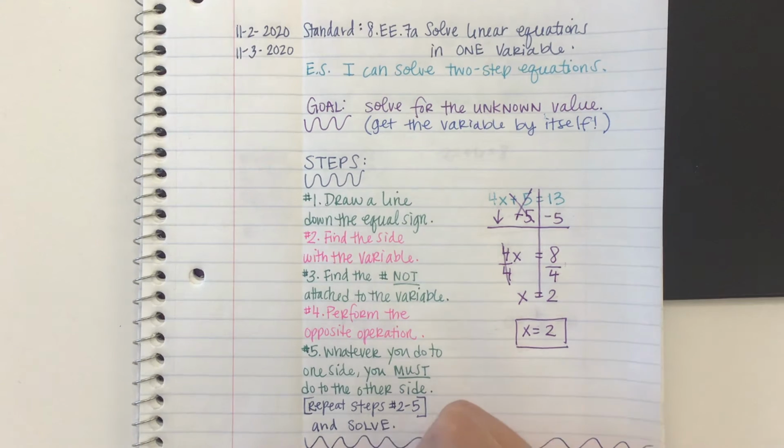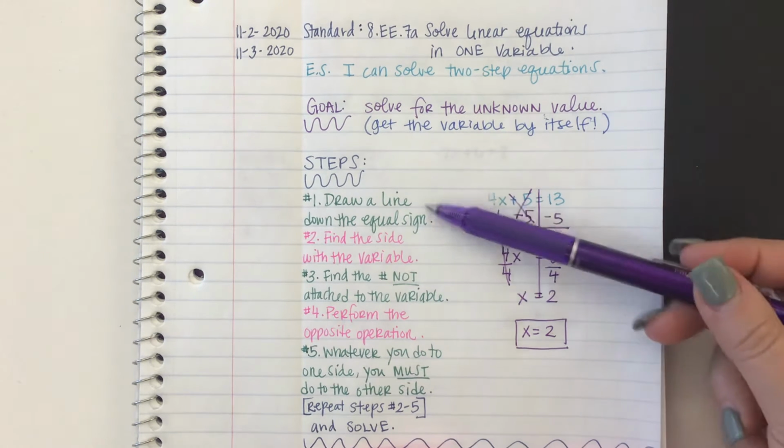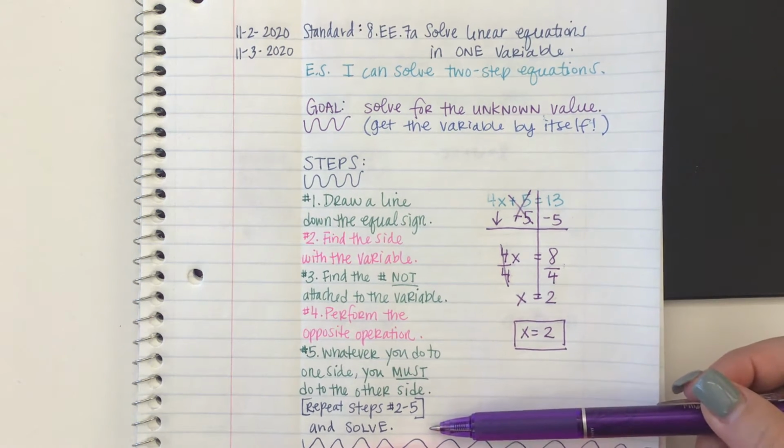All right, now what we're going to do is we're going to do a couple more examples for this lesson today. So you see all the different ways these equations can be written. Another thing is people ask, how come there's way more than 2 steps when we're solving two-step equations? Well, these steps I write out because I literally break down everything.